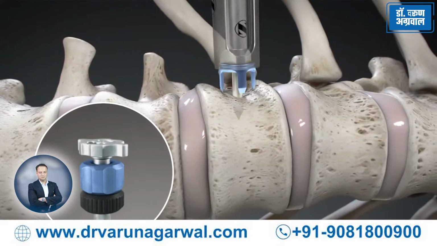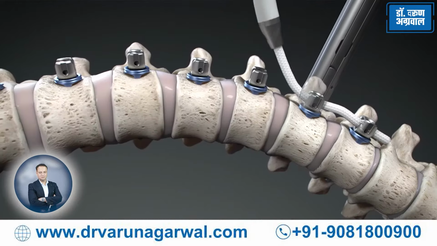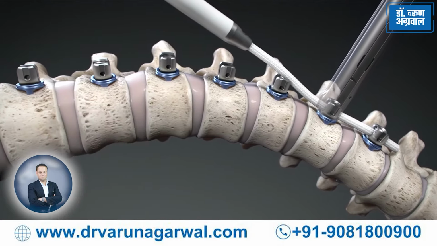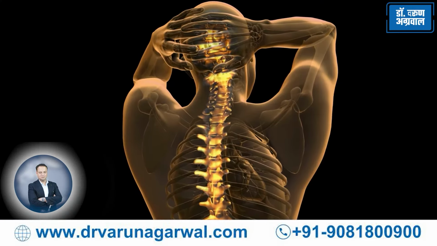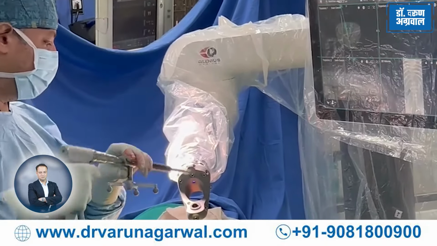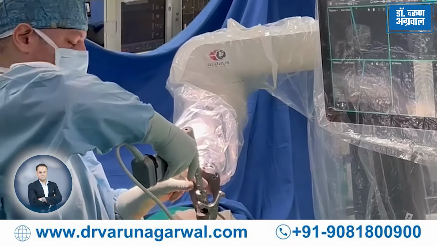Furthermore, scoliosis treatment, especially surgery, can be physically and emotionally demanding. Surgical interventions, although often necessary for severe cases, carry risks such as infection, bleeding, and neurological complications. Recovery from scoliosis surgery can be lengthy and may involve a period of restricted activity and rehabilitation.